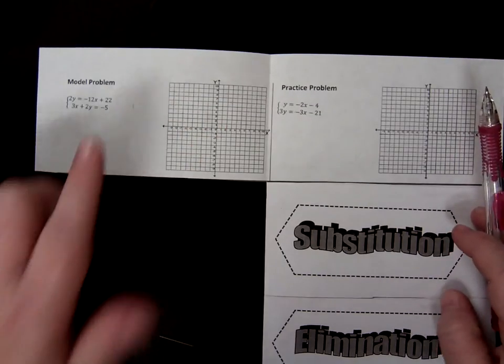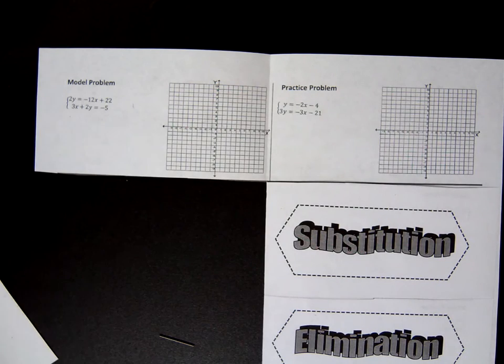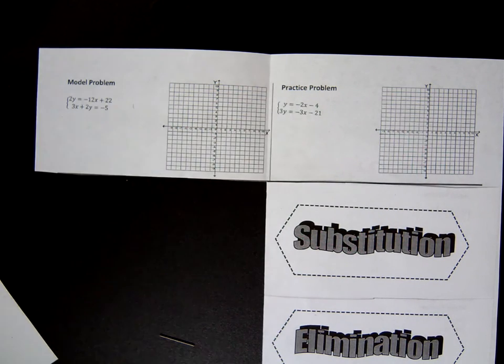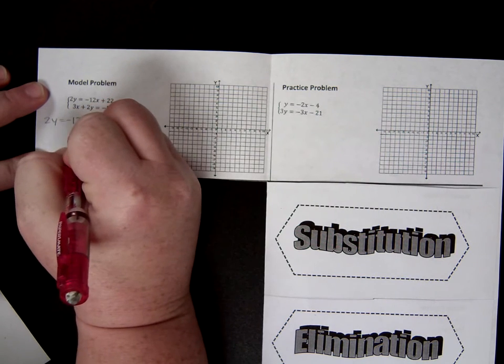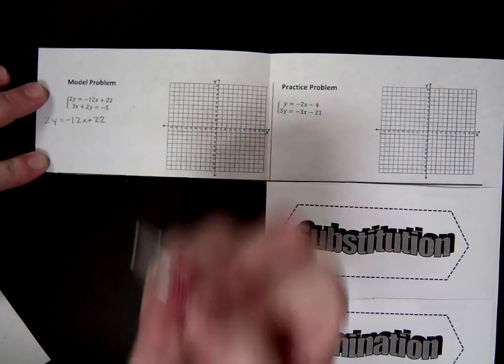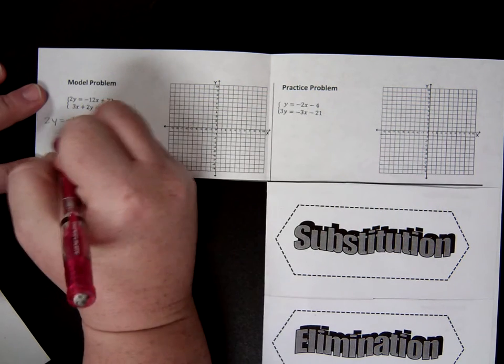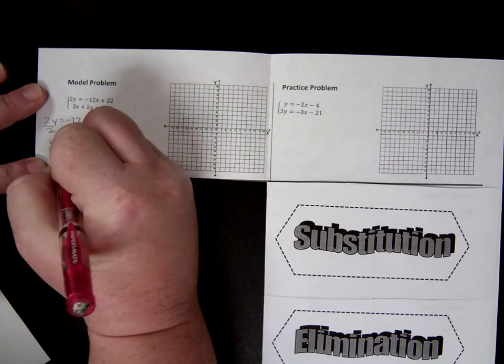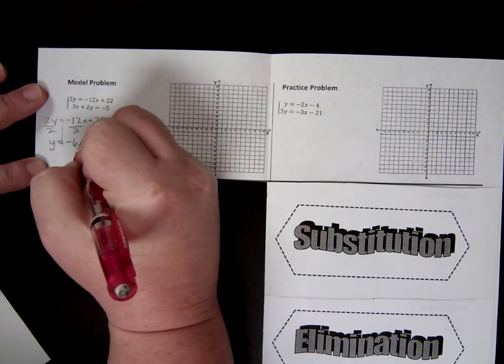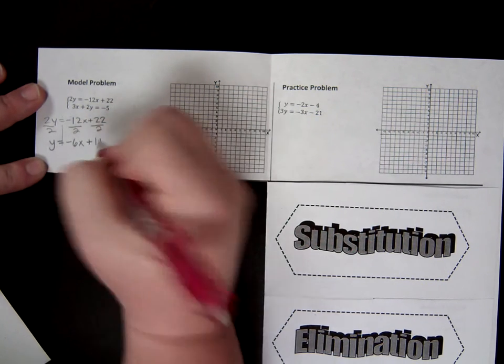So if I look at these problems, they're not already set up in y equals. So what we have to do first is to set them up in y equals. If I take the first equation, 2y equals negative 12x plus 22, I know that I would have to divide everything by 2 in order for this equation to be in y equals. So then it would be y equals negative 6x plus 11.